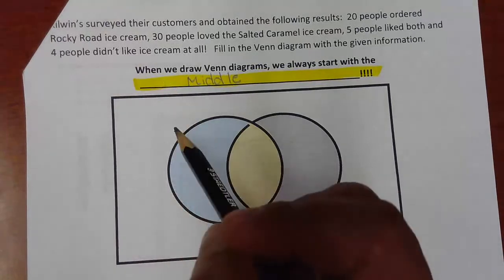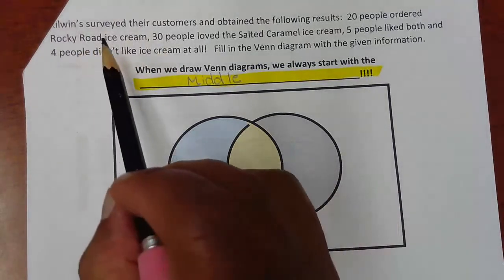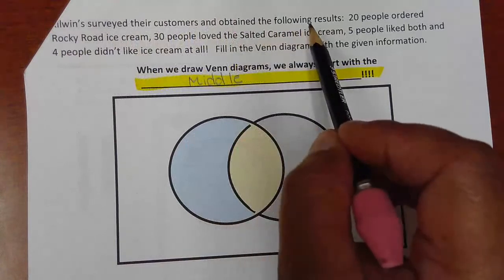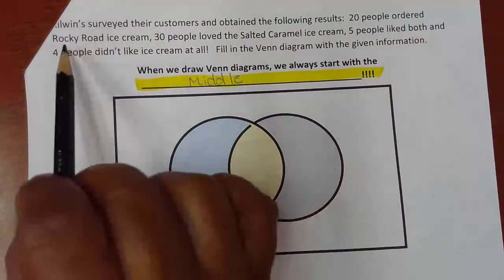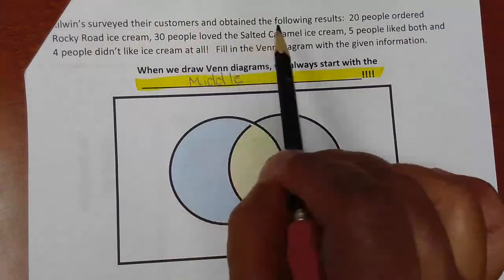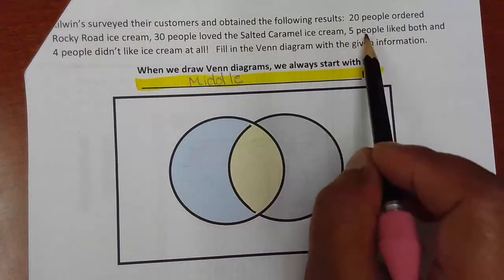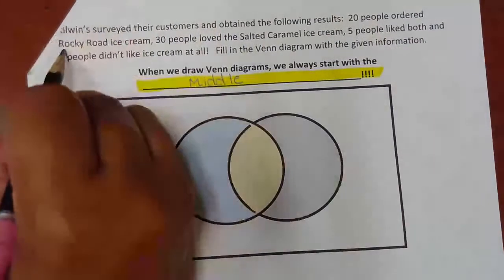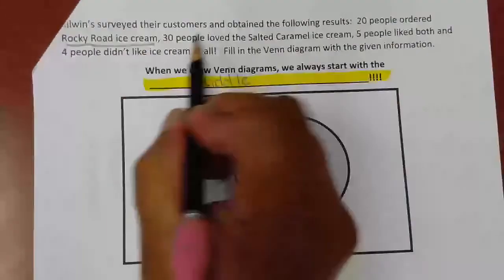Okay, so let's label things. I'm going to read up here. We surveyed some customers and obtained the following results. 20 people ordered Rocky Road ice cream. 30 people loved the salted caramel ice cream, and 5 people liked both. Okay, here we go. We've got 2 circles because there are 2 ice creams that they're talking about here.